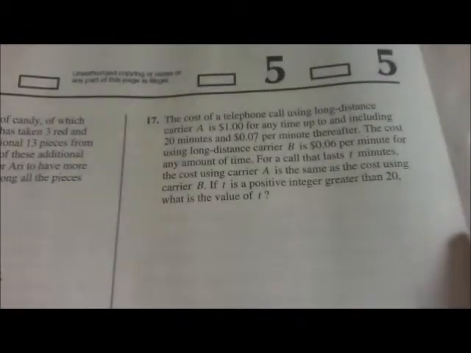Alright? So let's go to number 17. Now, this question is asking for a call that lasts less than t minutes, the cost using carrier A is the same as the cost using carrier B if t is a positive integer greater than 20. What is the value of t? T is the time, obviously.